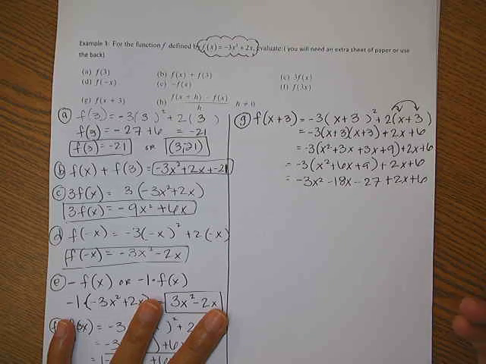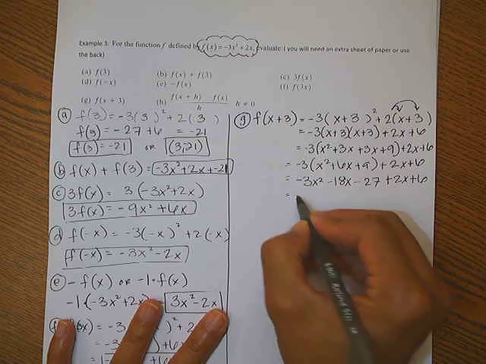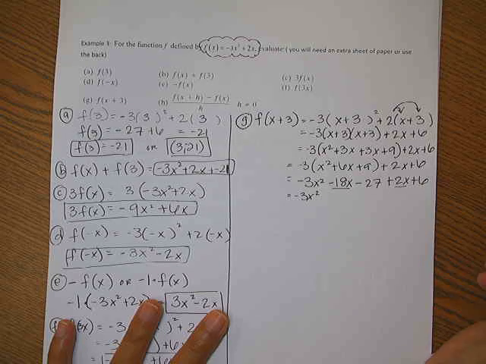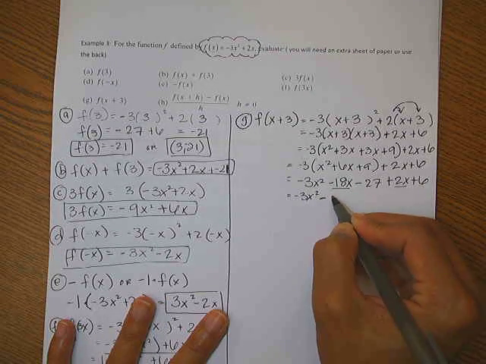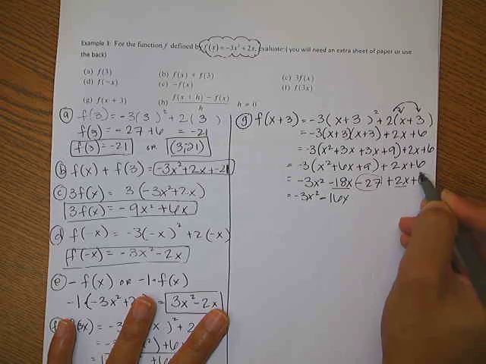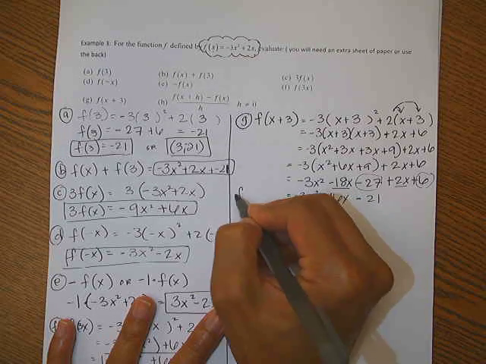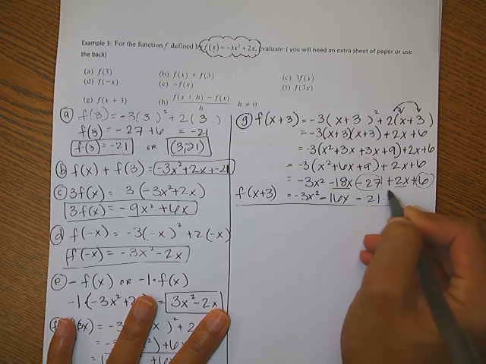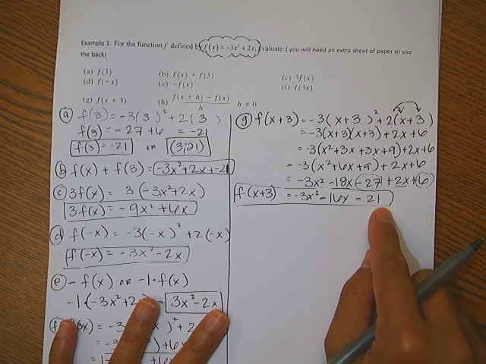Okay. There is not another x squared term, so we are going to bring that straight down. But these two are common or alike, so we're going to combine them. Negative 18x and a positive 2x is going to be a negative 16x. And these two are alike, so we're going to combine them. That will give us a negative 21. So f of x plus 3 equals negative 3x squared minus 16x minus 21.